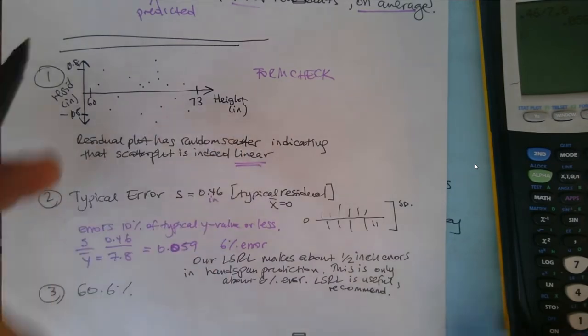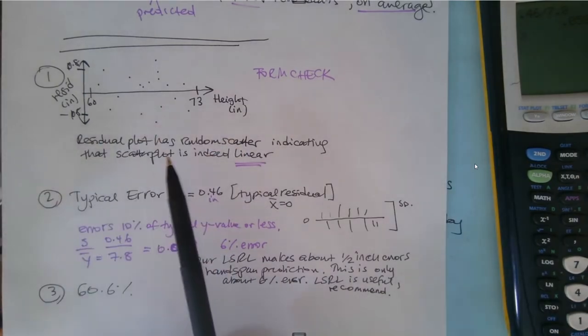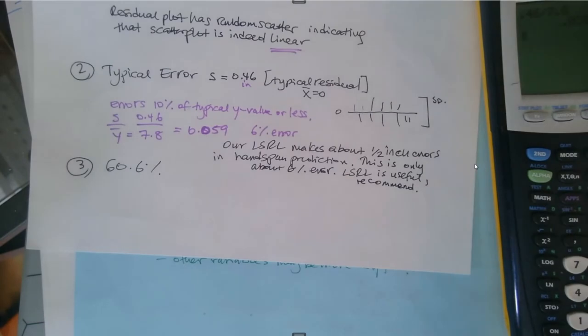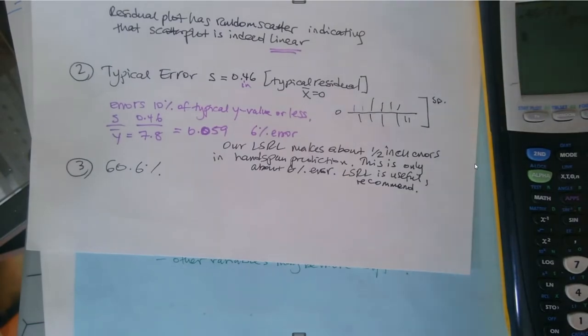So I have a good residual plot. It is in fact a linear model. Putting a line on that is a good idea, and my typical error is quite small, so I would recommend using the line. And then the very last tool we have is called the coefficient of determination.